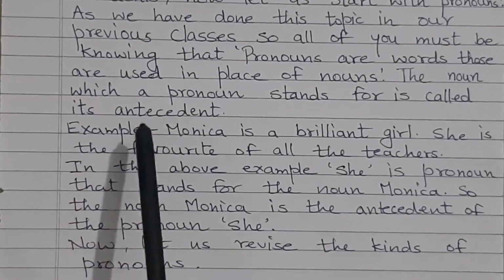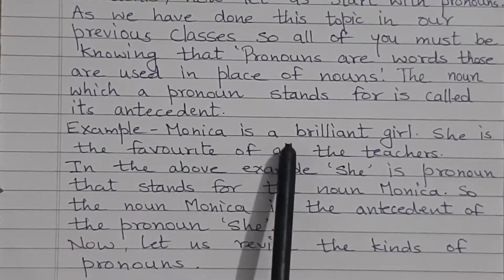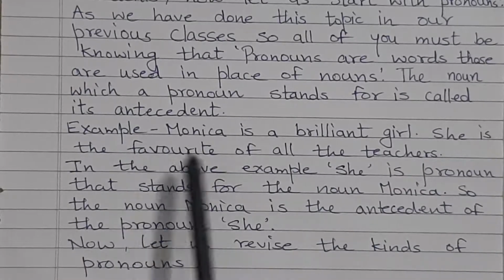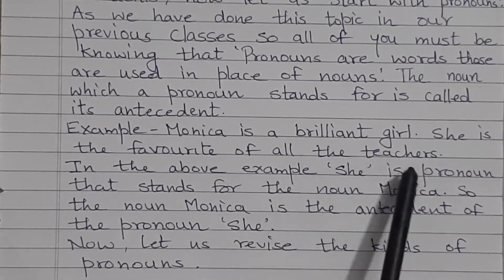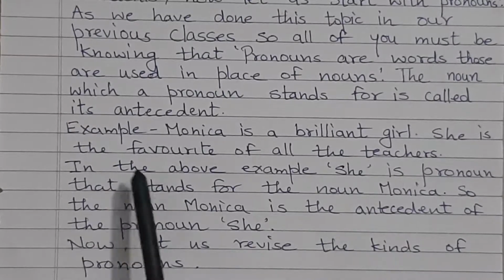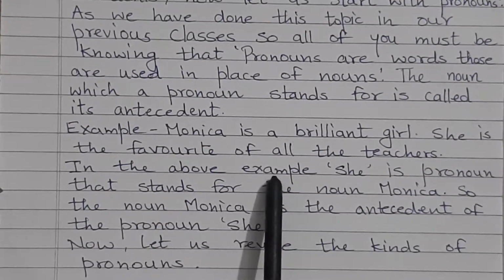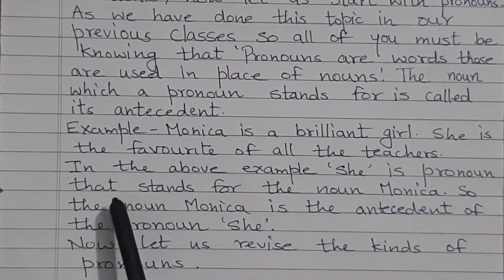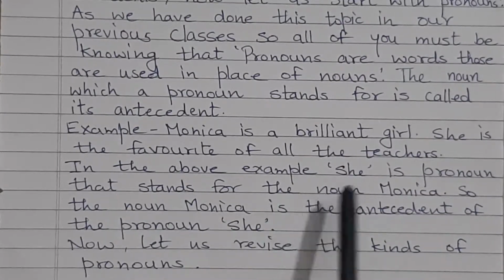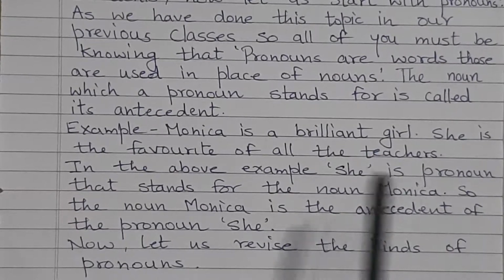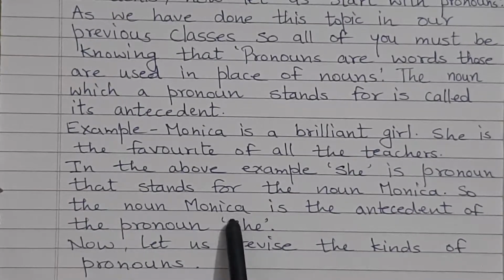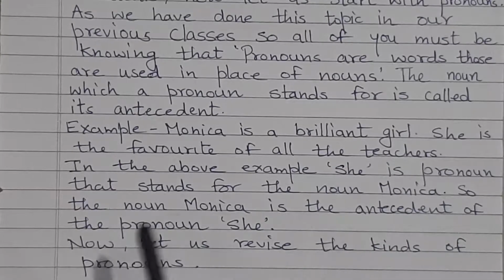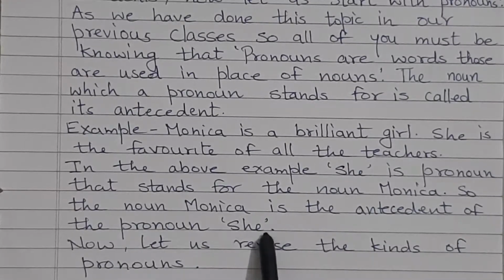For example, Monica is a brilliant girl. She is the favorite of all the teachers. In the above sentence, she is a pronoun that stands for the noun Monica. So, the noun Monica is the antecedent of the pronoun she.